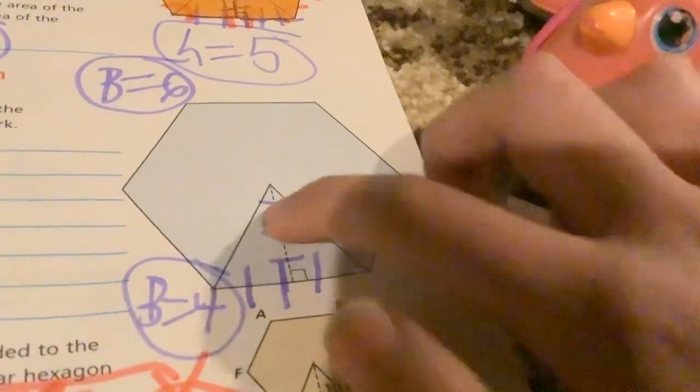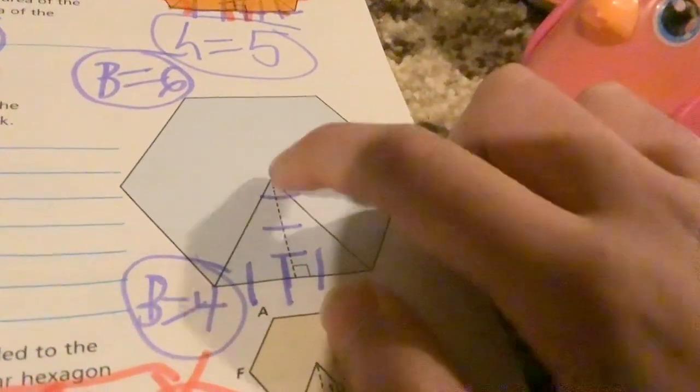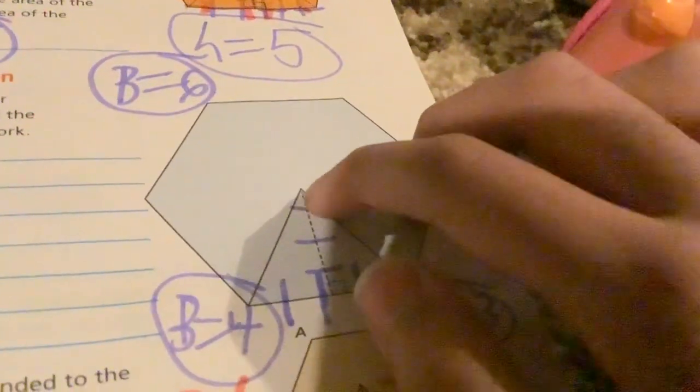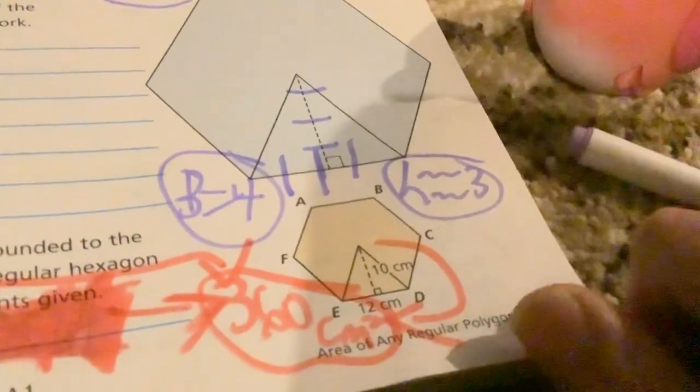1, 2, 3, but this final line over here is too short. So we could say it's approximately 3 centimeters. So the height is approximately 3 centimeters, because this 4th line is too short. So this does not count as 4 centimeters. This approximately counts as 3 centimeters. Now we know what to do.